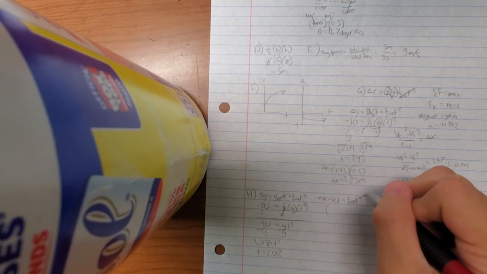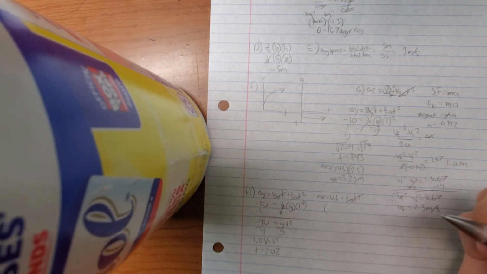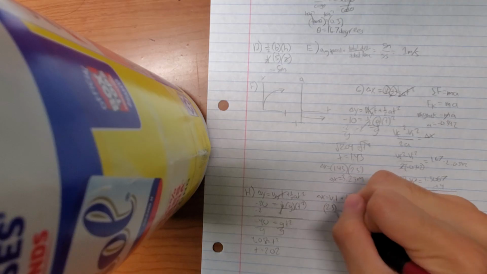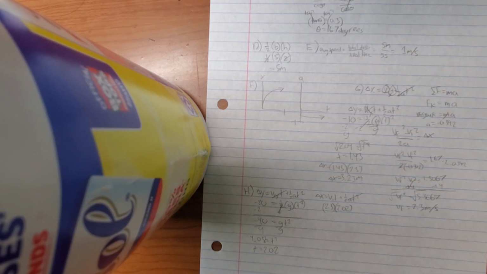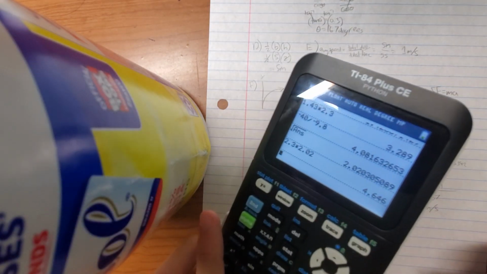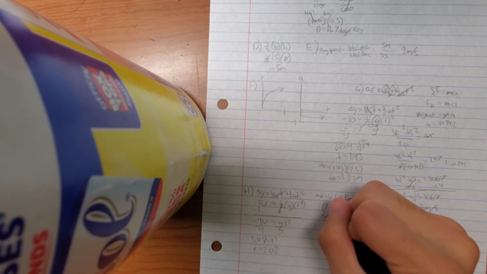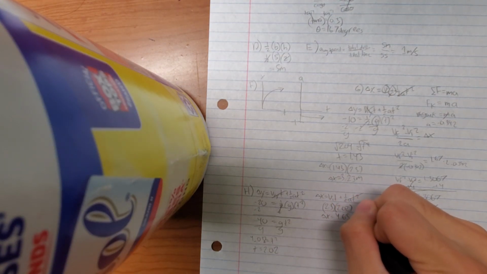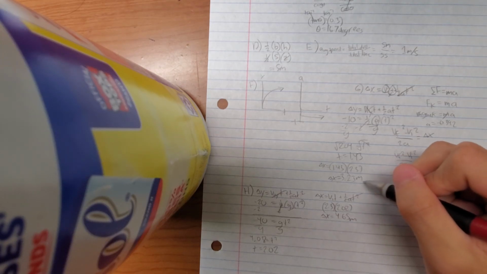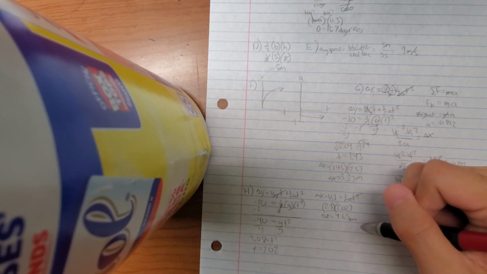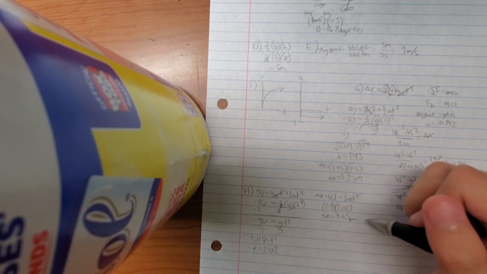So this would be the same thing, which would be 2.3 times 2.02, which is our new time. This would be around 4.65. So our old distance from the base was 3.23 meters, and our new one is 4.65 meters.